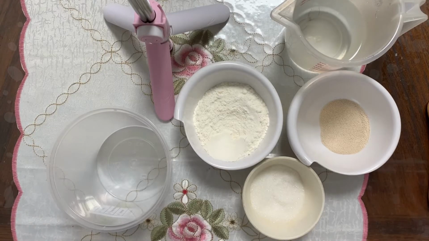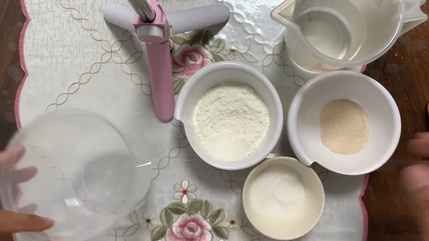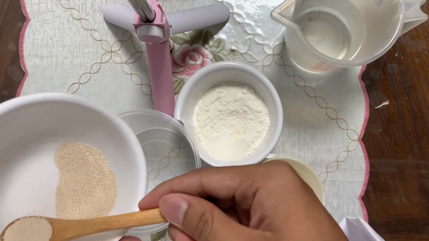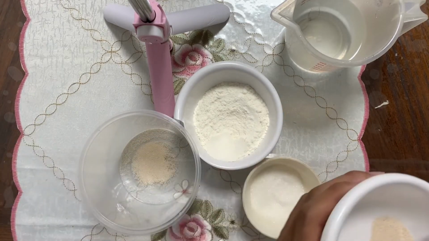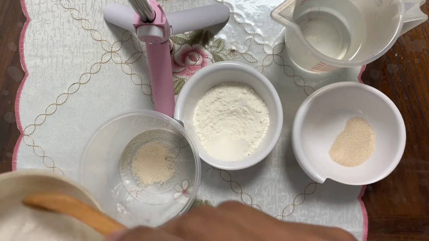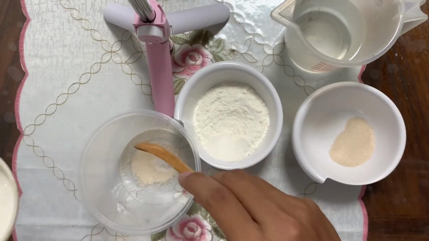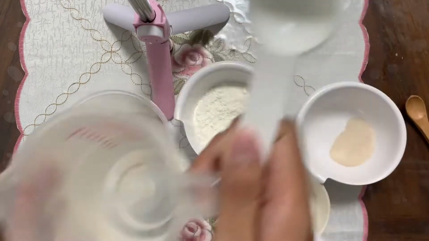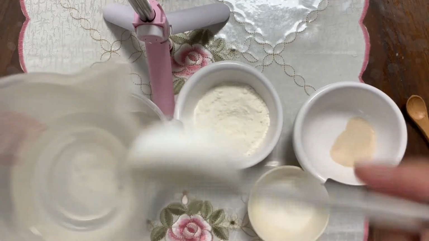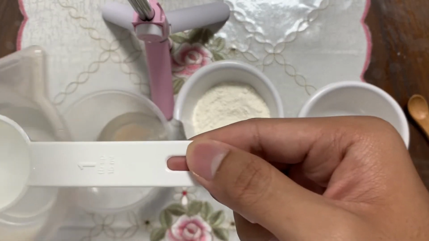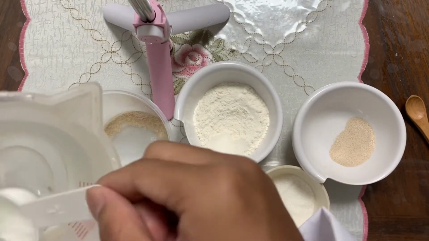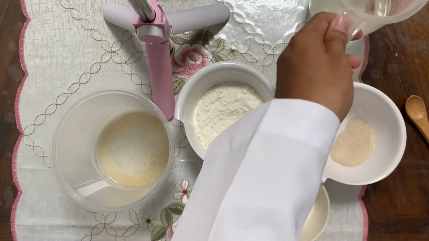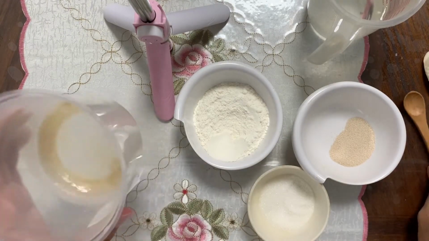So now we will do the hot water. First we add 1 teaspoon of yeast, 1/4 teaspoon of sugar, and then add 30 milliliters of hot water, and then mix it.